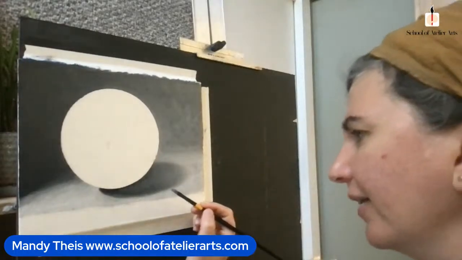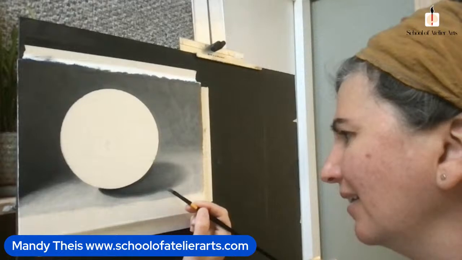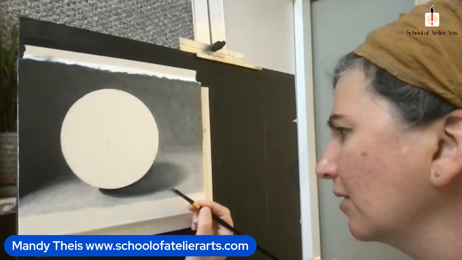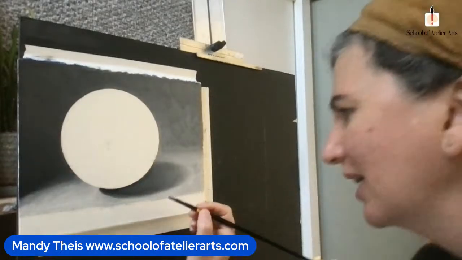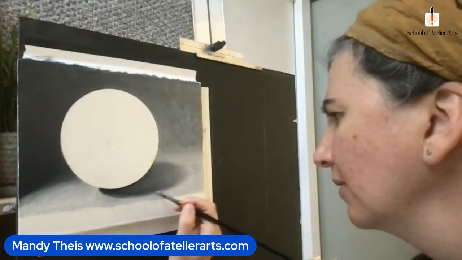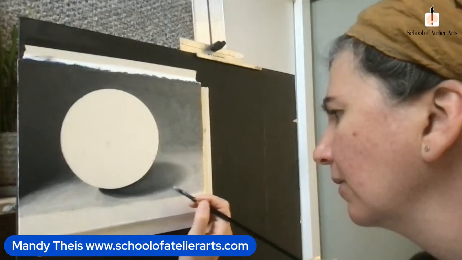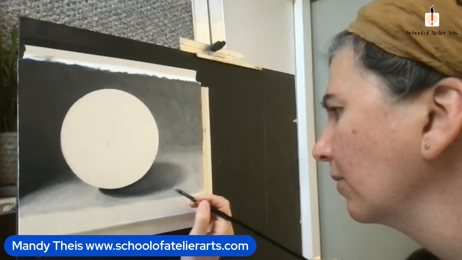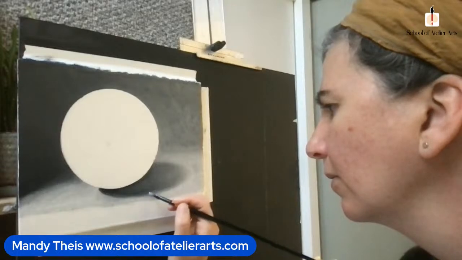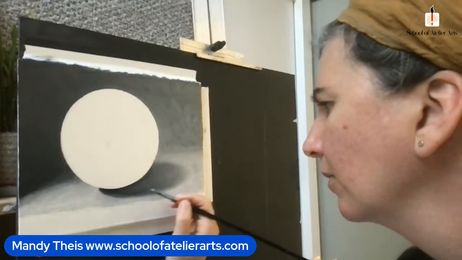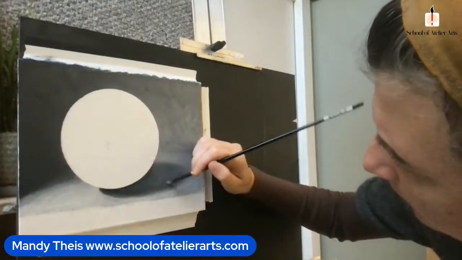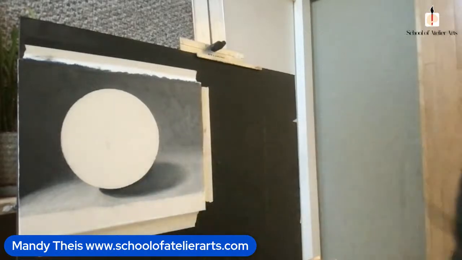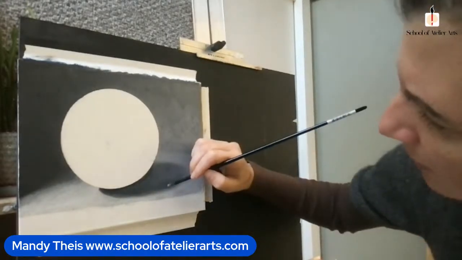All right, so I softened it, but now I have lumps that need addressed. You know, we need the shape and the edge, and sometimes we get the edge and lose the shape. So, all right. Just a little dark right here.